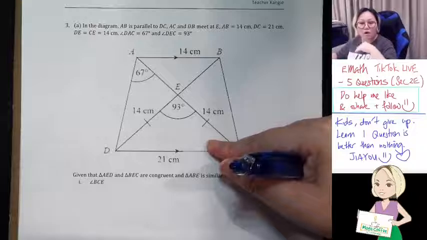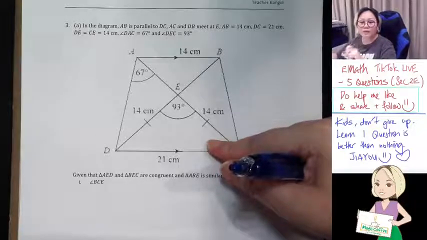EMath is for all levels. Got Express, Normal Acad, and Normal Tech. Everyone takes EMath, that's default. Okay?